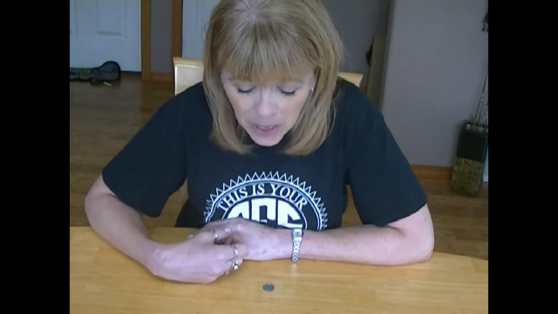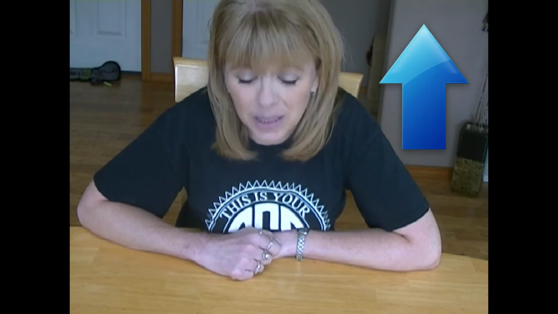So if we're counting dimes, how much are we counting by? Tens, you guessed it. Nice job, you smarty. All right, here we go. Let's just count by tens forward. And when the arrow goes down, we'll count backwards. And when the arrow in the corner goes up, we'll count forward. Are you ready? Here we go. Let's work on our fluency.